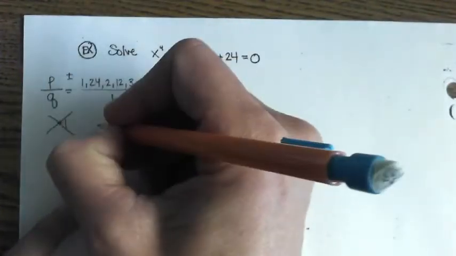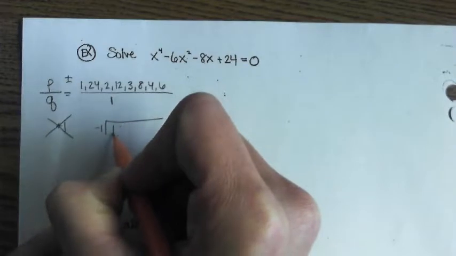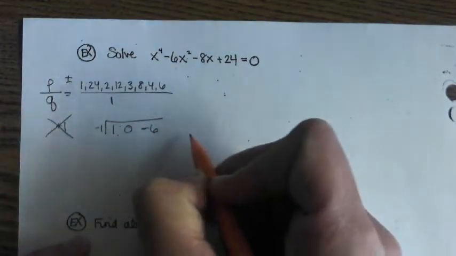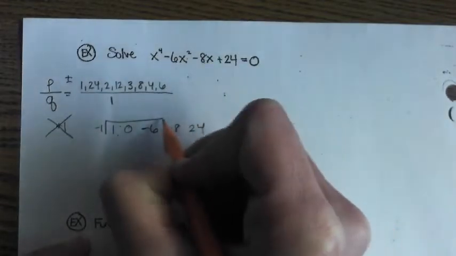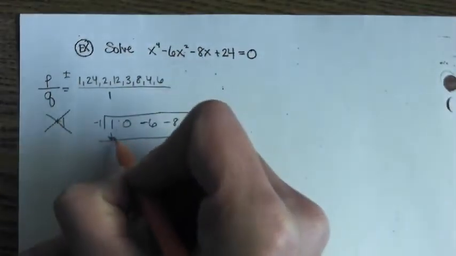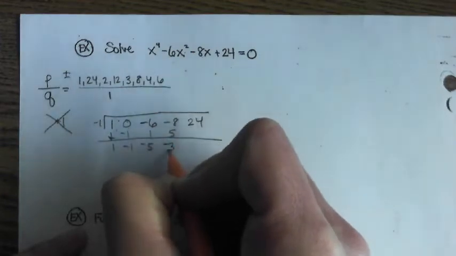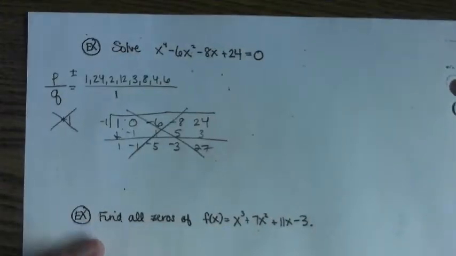So I'll just do a round of synthetic with negative 1. I have 1x to the 4th, 0x cubed, negative 6x squared, negative 8, and 24. If I run through that real quick, that doesn't work. So 1 and negative 1 are out.